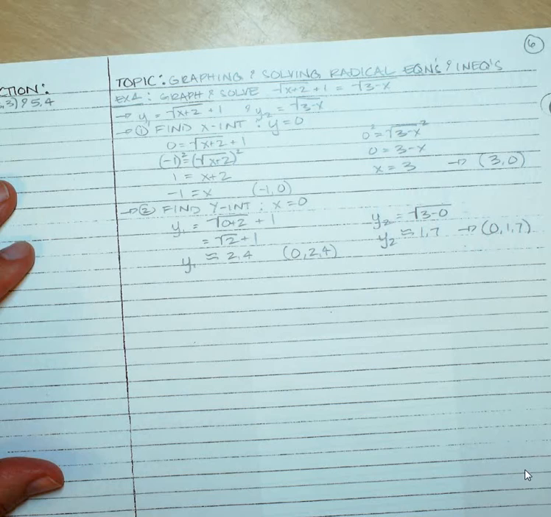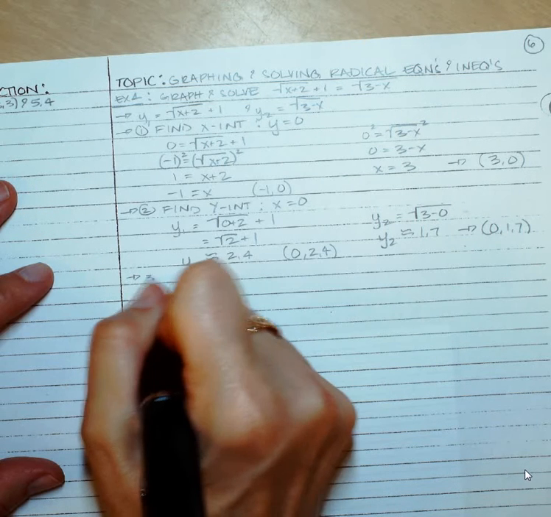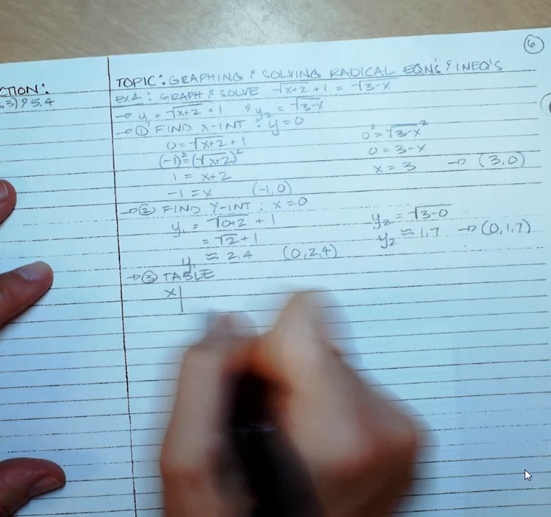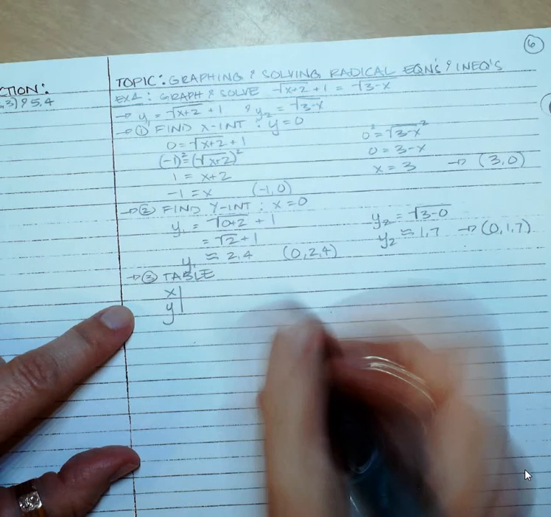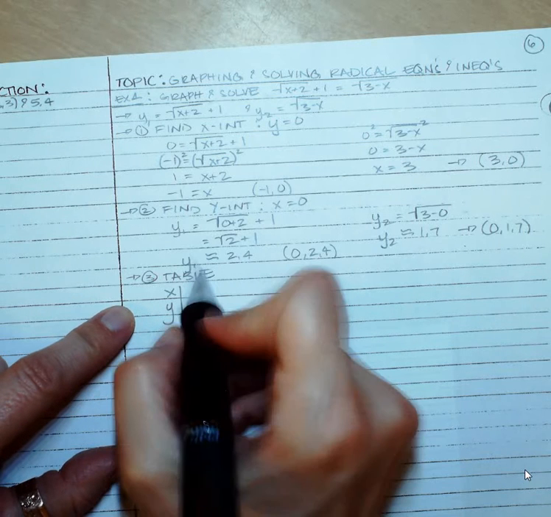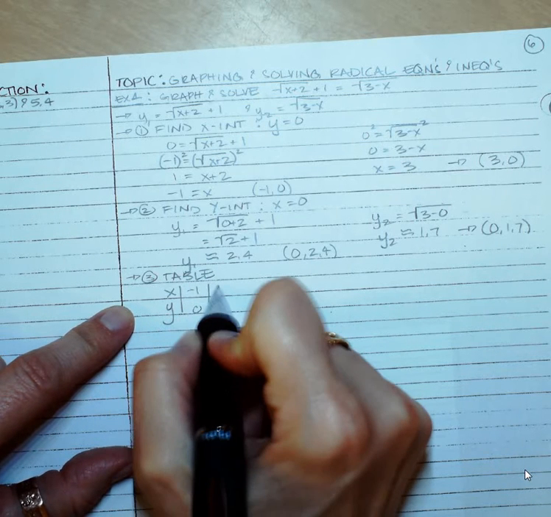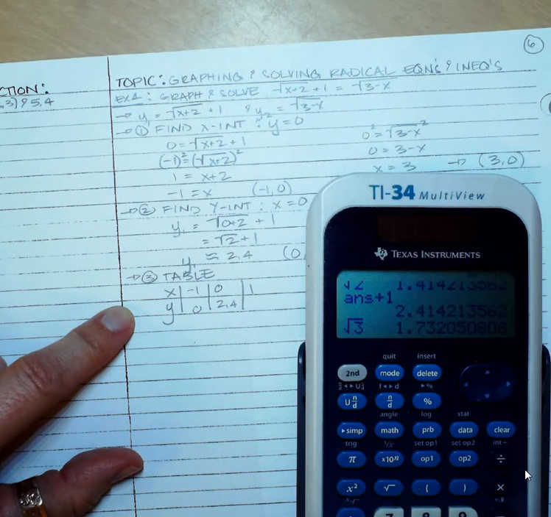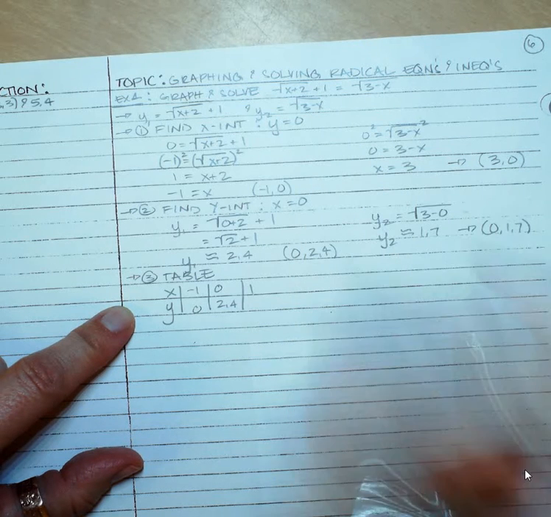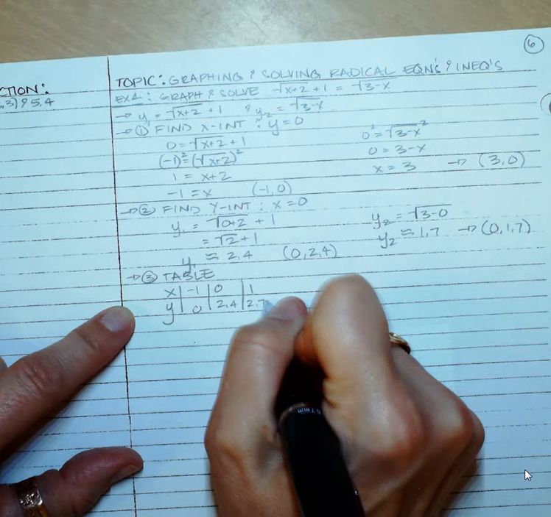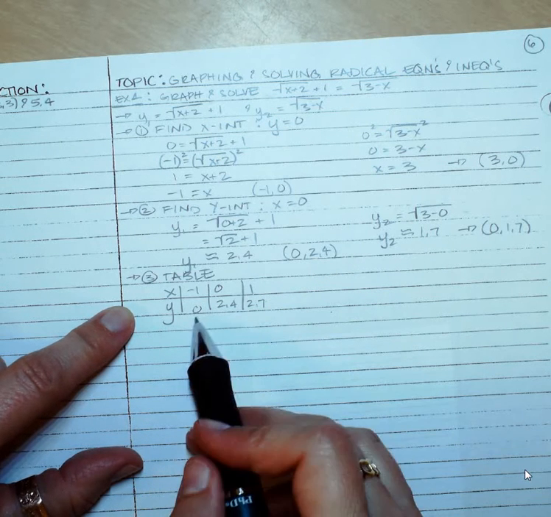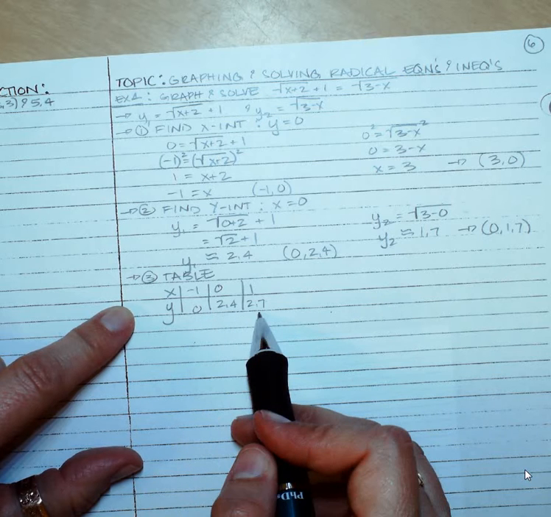Now these are both square roots, so we'll get one more point each. So for my y1 situation, we had negative 1, 0, and 0, 2.4. If we plug in positive 1, what do we get? That will give us the square root of 3 plus 1, which is 2.73, or 2.7. So you can see kind of how slowly they grow the most in the beginning, and then it really tapers off and that curve flattens out.